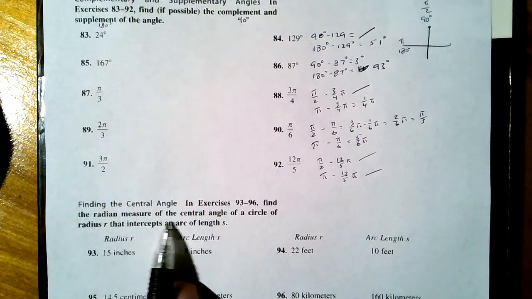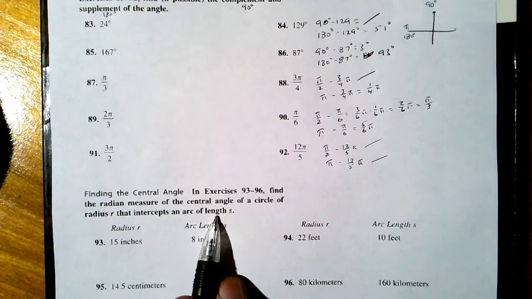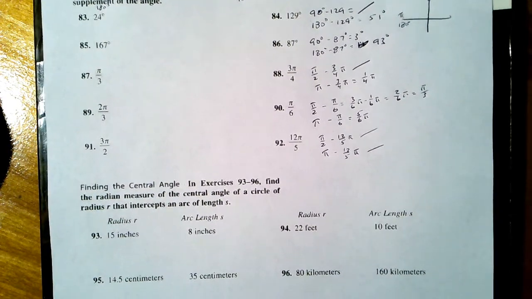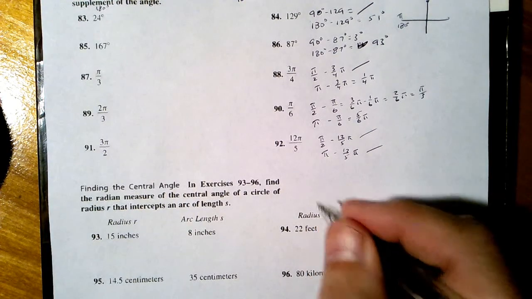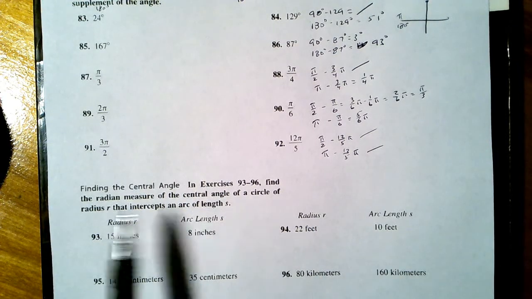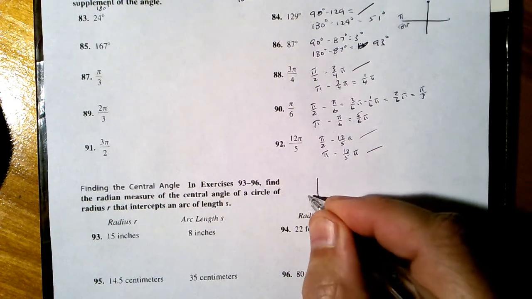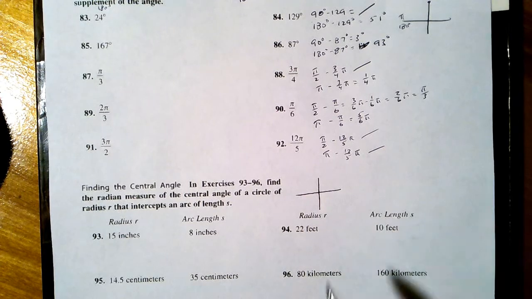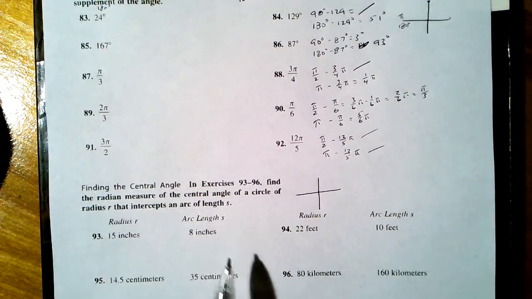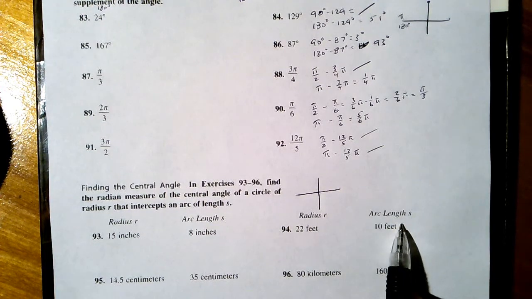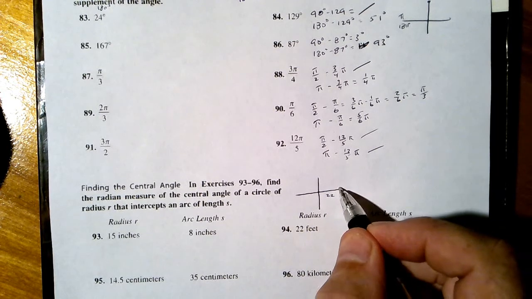The radian measure of a central angle of a circle of radius r that intercepts an arc of length s. We're to find the radian measure. So here we have a radius r. Find the radian measure of the central angle that intercepts an arc of length s. So we've got a radius of 22. We've got an arc length of just 10.